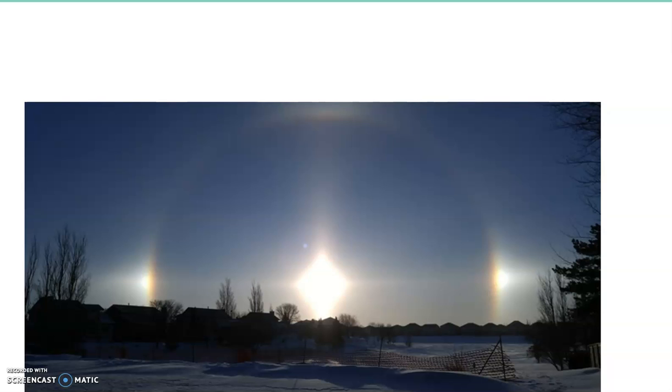So sundogs and sun halos are just a wonderful natural visualization of the whole refraction idea. There's internal reflection involved, the whole bit, all the stuff that we've been talking about. It's really kind of cool. A nice natural phenomenon that happens all the time.